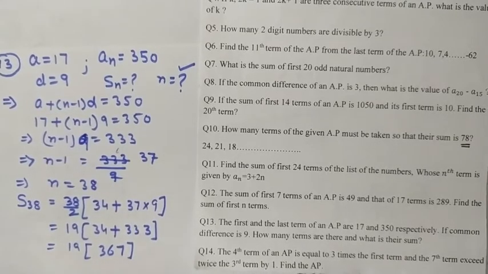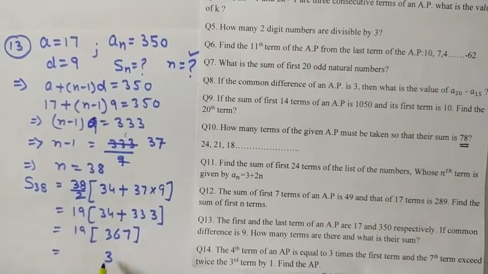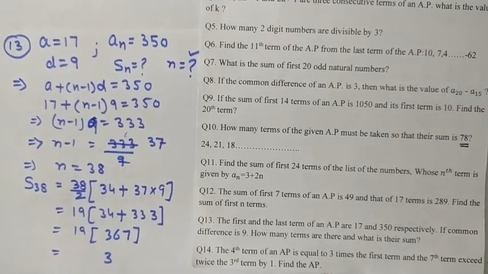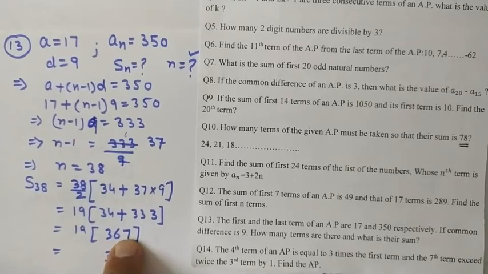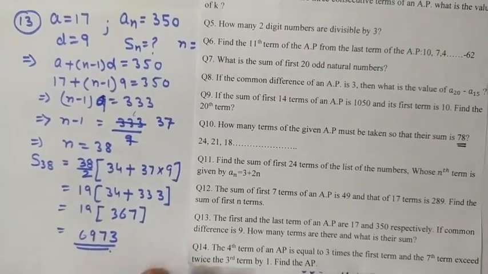So 19 into 367, so 19 7s are 133, 3 here, 13 as carry. So 19 6s are 114, 114 plus 13, 127, so 7 here, 12 as carry. So 19 3s are 57, 57 plus 12, 69. So 6973 is the answer of this question.